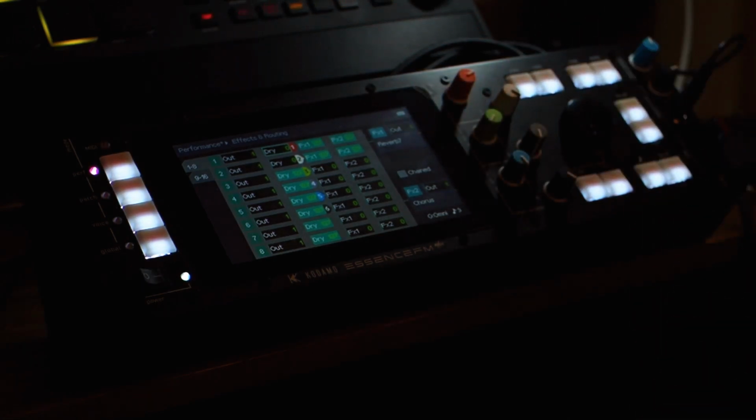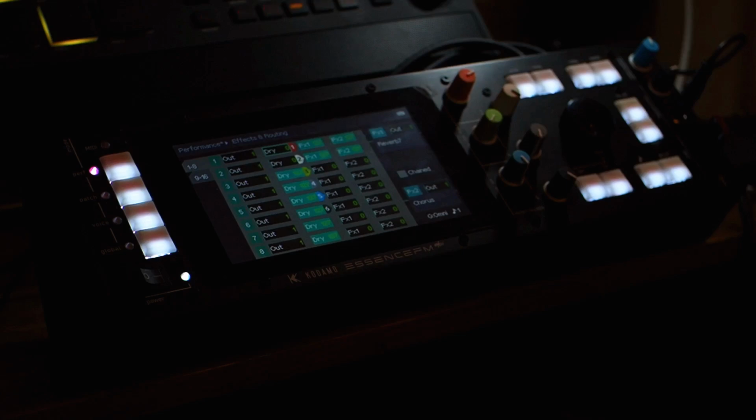Hopefully that was interesting, and I quite enjoy playing with the EssenceFM in this way and just coming up with sounds. I think there's quite a lot of potential for generative sounds using some of these techniques, so maybe that'll be something I'll explore in a future video.